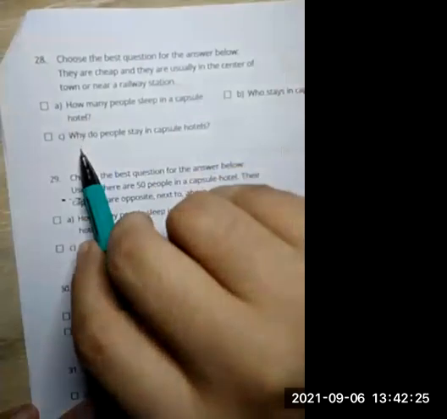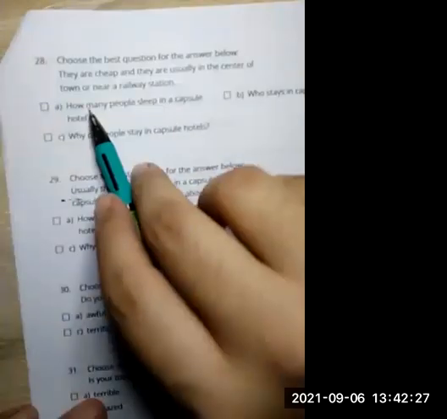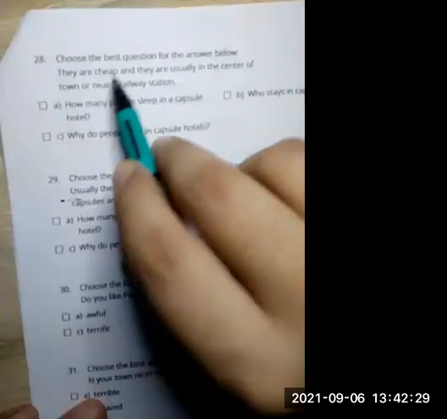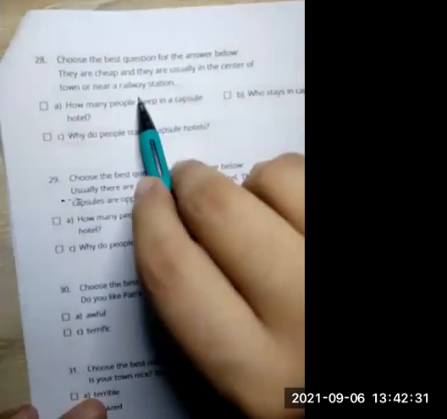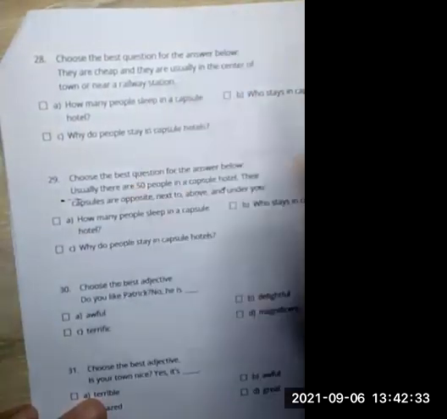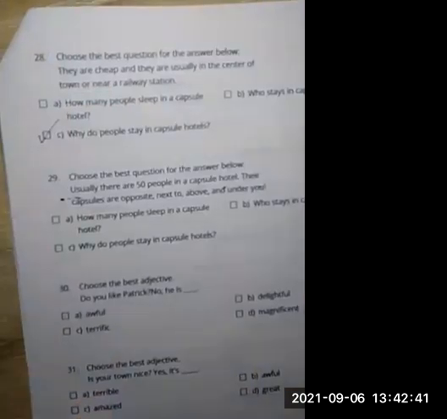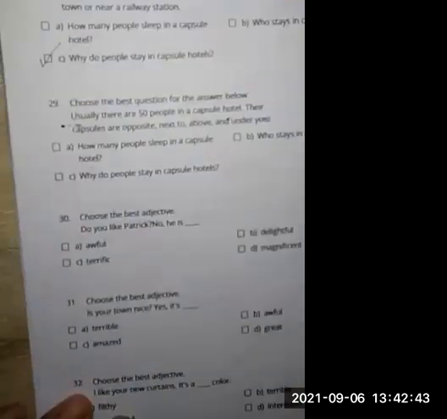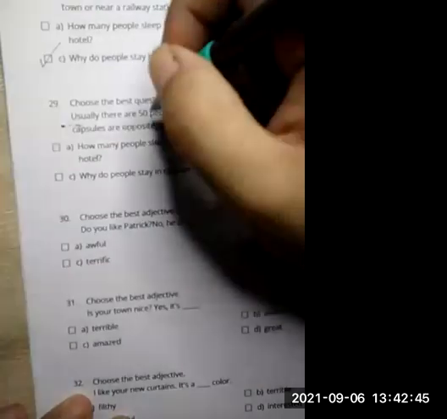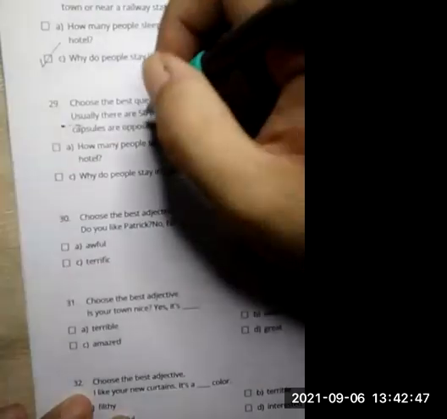How many? No, I don't have a number in the answer. Who? No, we already used who. So it's number C. Why? Next one, 29. Choose the best one. Usually there are 50 people. How many? That's an easy one. 50 people.